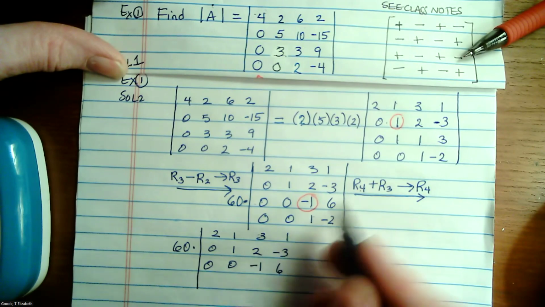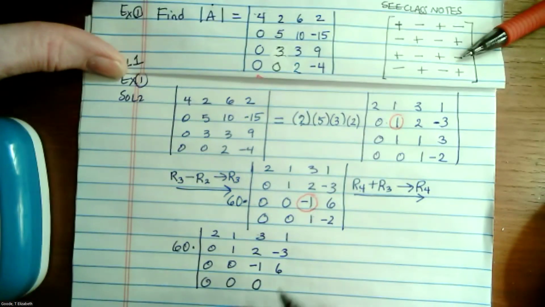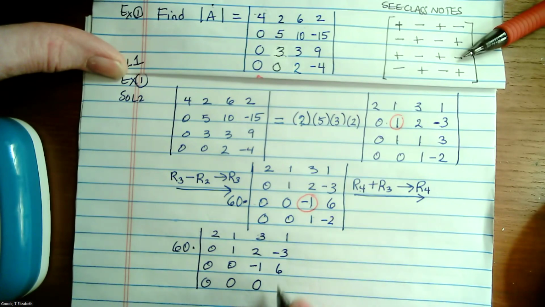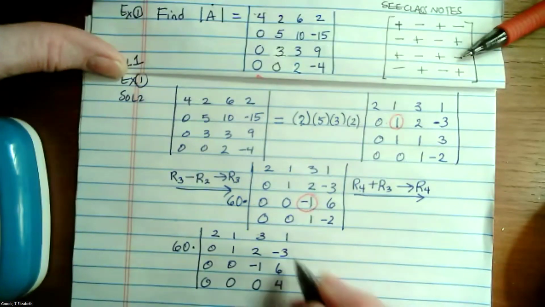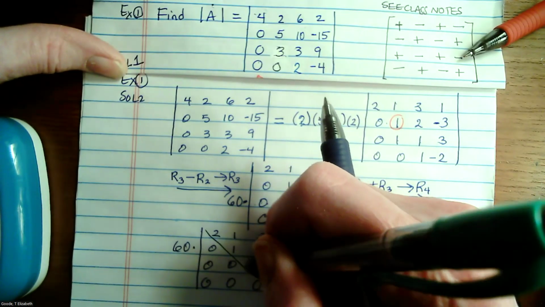All right, here we go. 0 plus 0, 0. That's easy. Now what happens here? That turns to 0. That's what we wanted. And what happens here? It will turn to 4. Great. And now we have an upper triangular matrix.